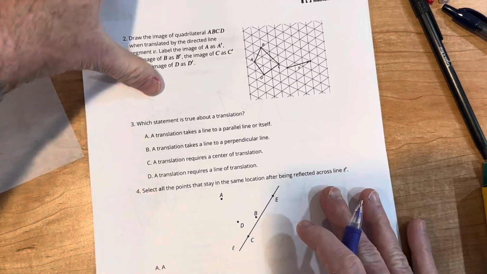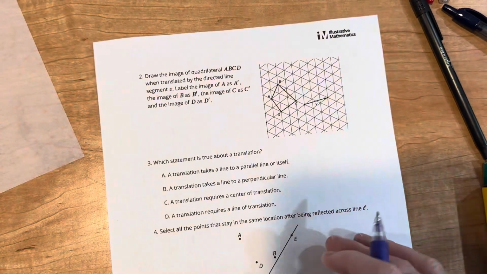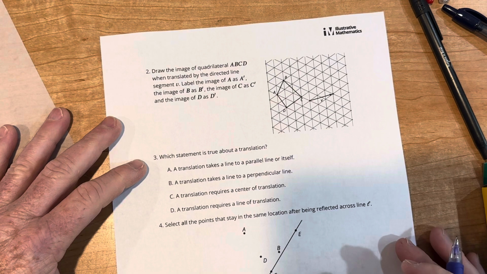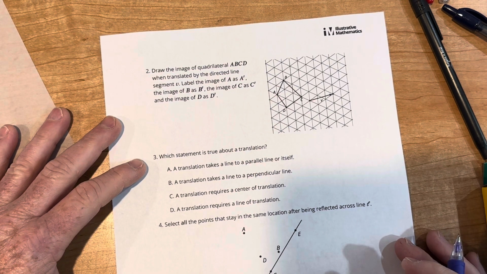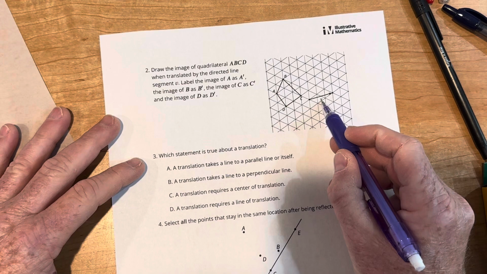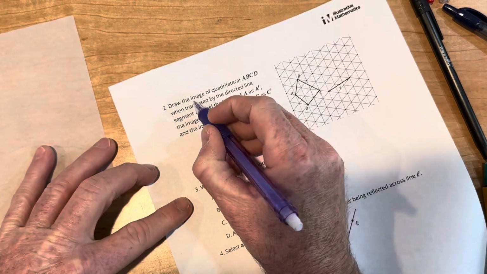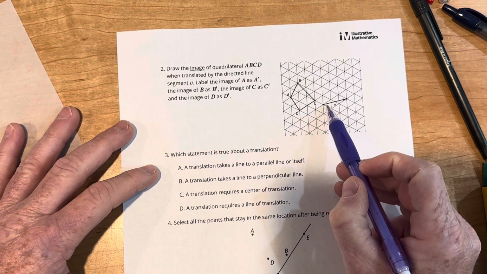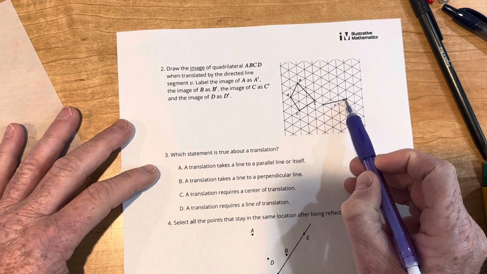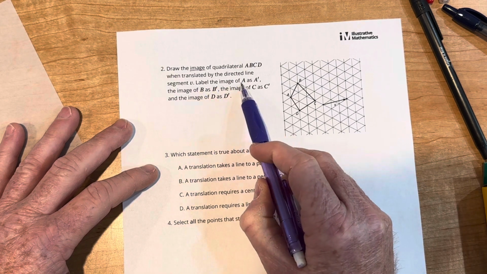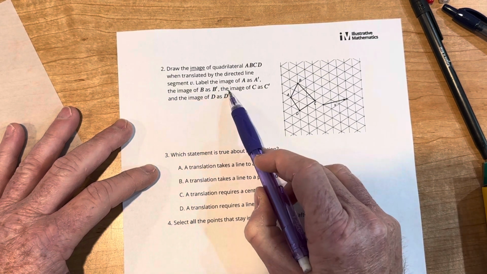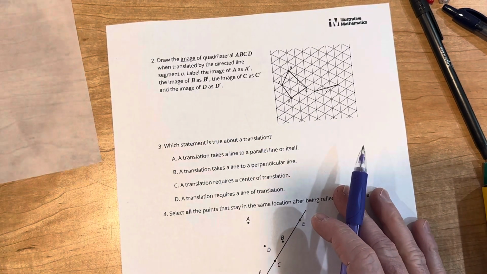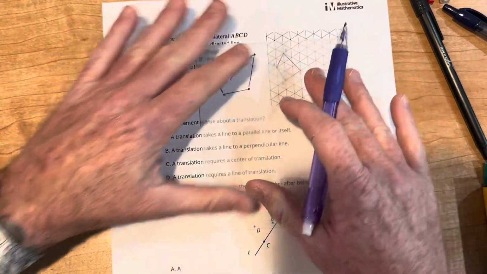Number 2. Draw the image of quadrilateral ABCD when translated by the directed line segment V. So the image of this one, quadrilateral ABCD, when translated by the directed line segment V. Label the image of A as A prime, the image of B as B prime, the image of C as C prime, and the image of D as D prime. Now, a couple ways you could go about this one.